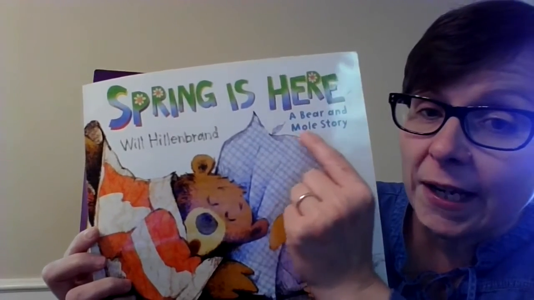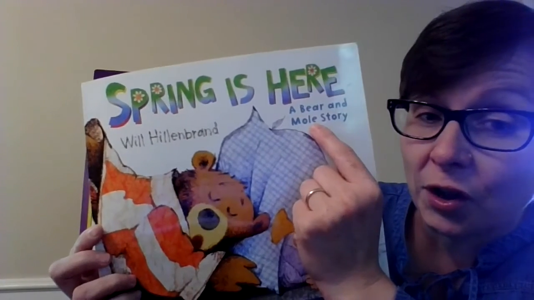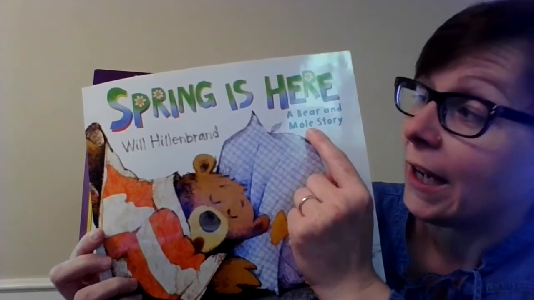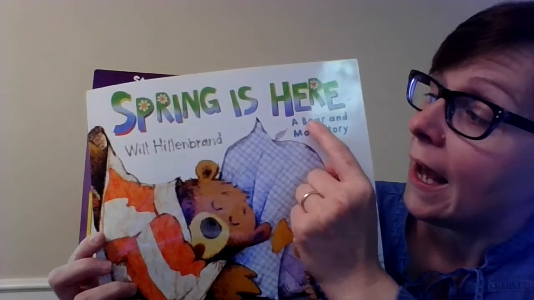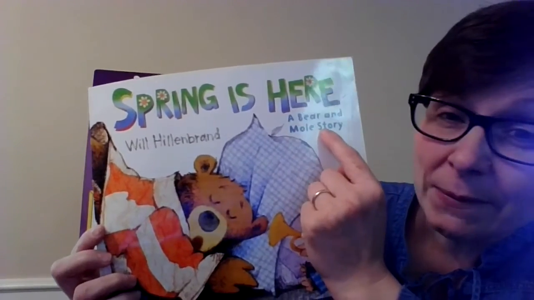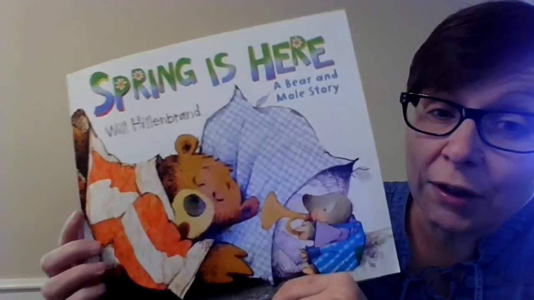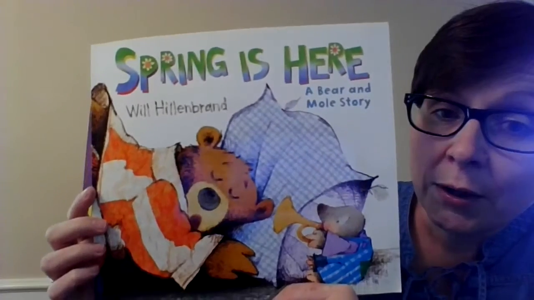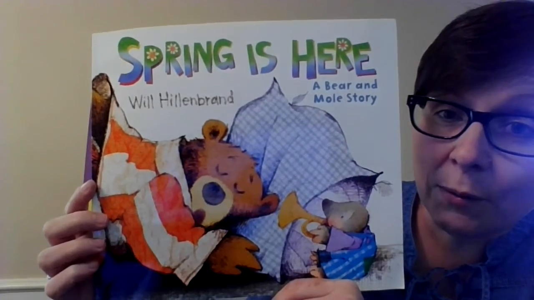Now, already, if we're thinking about the characters, the author has given us a big hint right here by telling us a bear and mole story. I bet those are the characters in this story. And if we look at the front cover, we can see a picture of bear and mole.